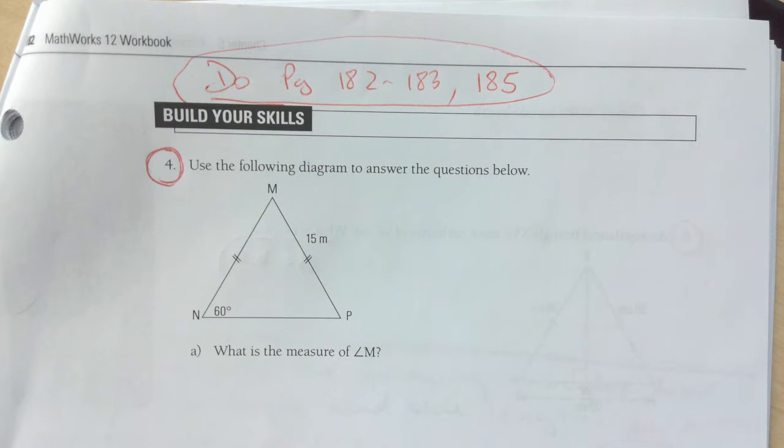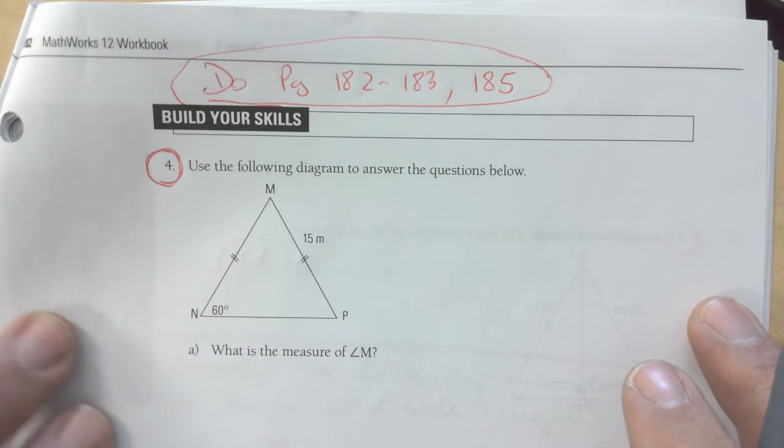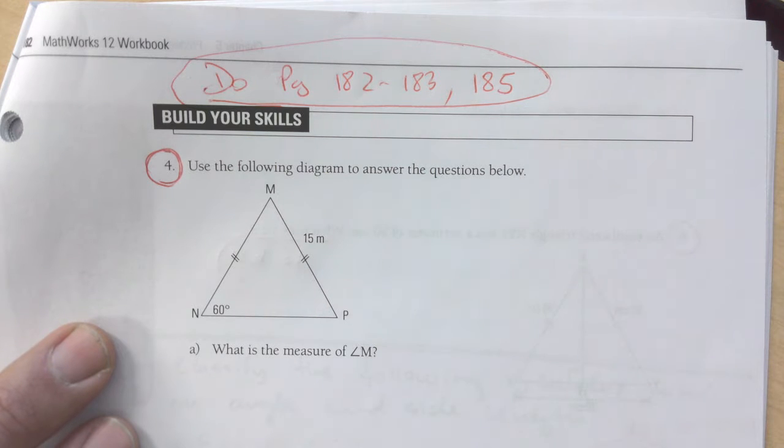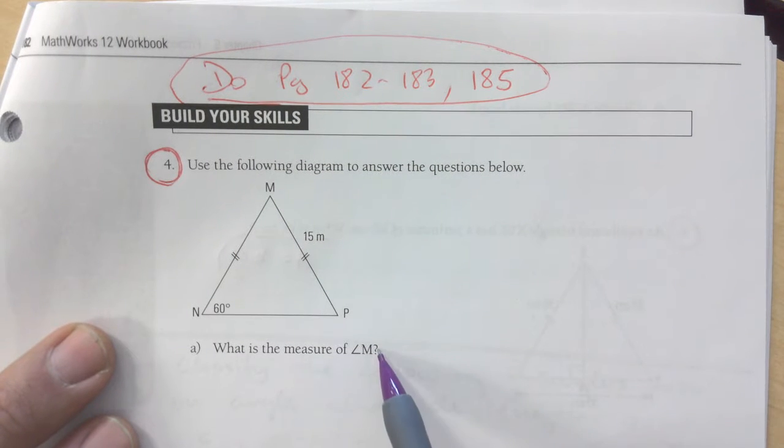See how you did. Okay, so go back to page 182. It says use the following diagram to answer the questions below. What's the measure of angle M?